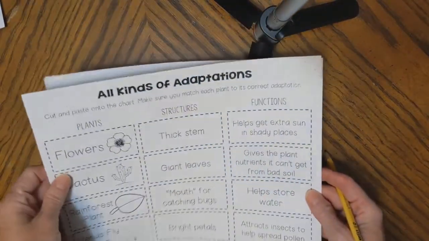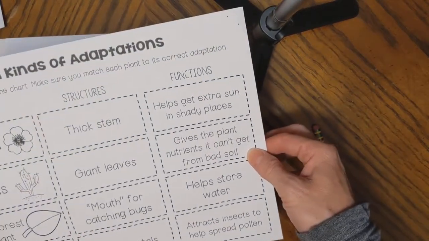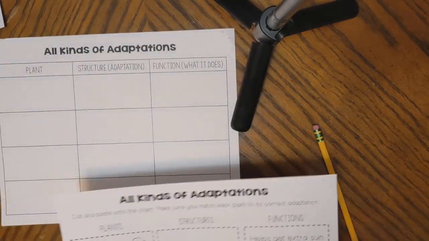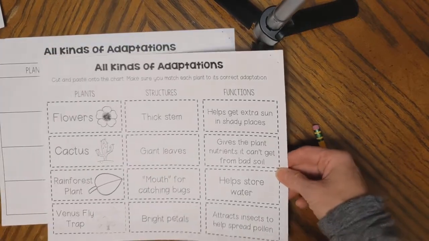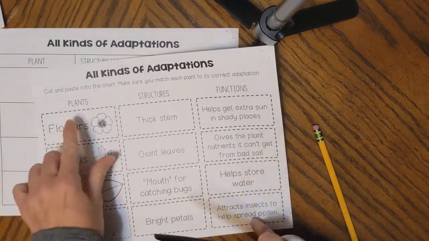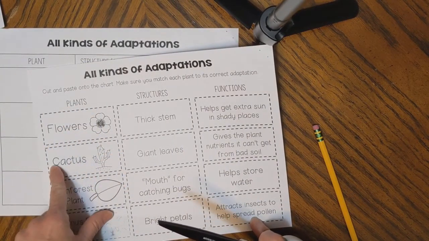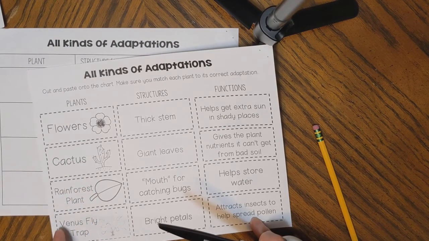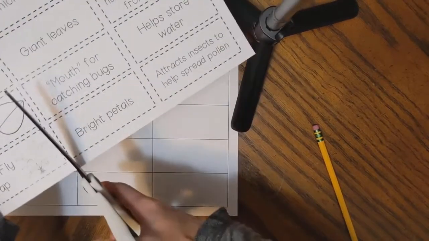Now our second worksheet is actually 2 pieces of paper, but one of them is sort of the paper that you're going to glue things to, and one of them you're going to cut out. So the first thing you want to do, these are adaptations of plants. So I'm going to cut my first column. Do you see right here where it says plants? And then I have flowers, cactus, rainforest plant, and Venus flytrap. I'm going to cut that first column out.